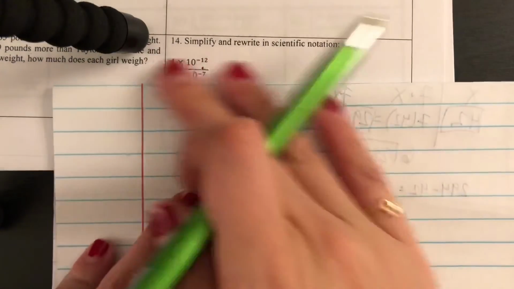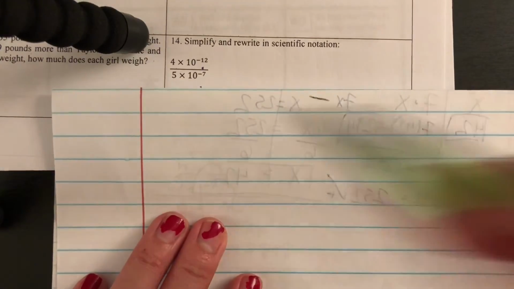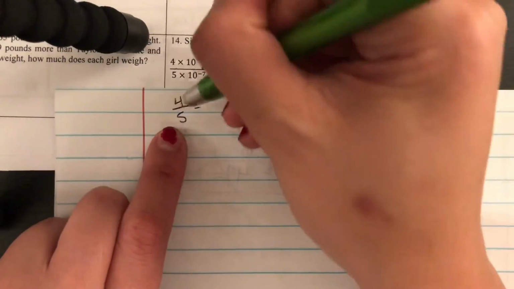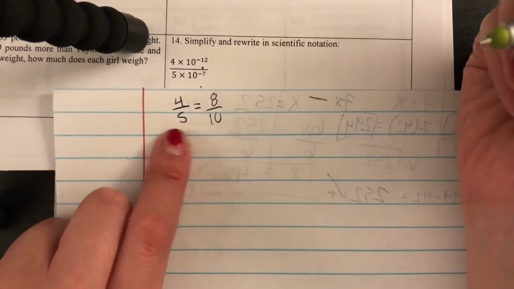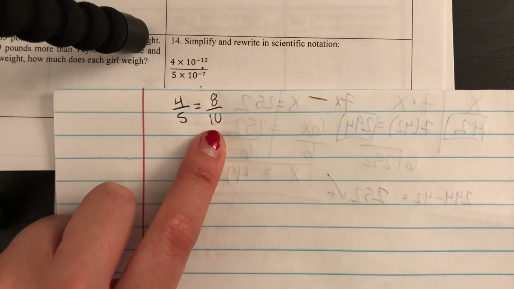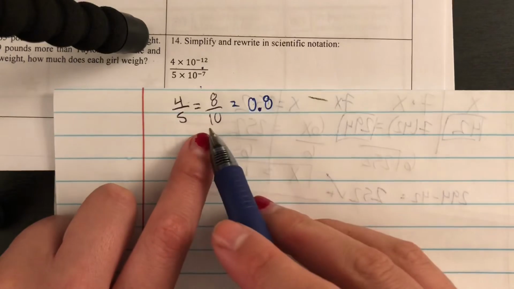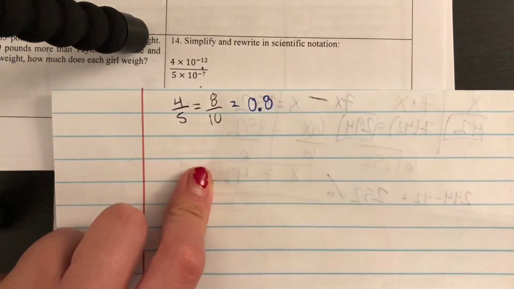Okay, with scientific notation, I have some normal numbers here, and then I have numbers with exponents. So I'm going to do just my normal numbers first. I have 4 divided by 5. Now, if I don't know what this is in a decimal, I can use this trick where 4 divided by 5 is the same thing as 8 divided by 10. That's much easier to convert to a decimal, and we know that 8 divided by 10 is equivalent to 0.8, or literally 8 tenths. So I dealt with my normal numbers, now I can do the ones with the exponents.